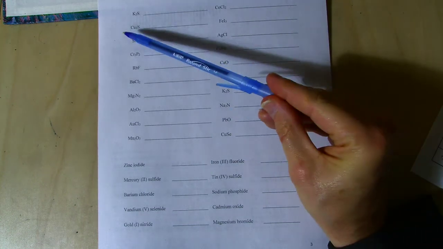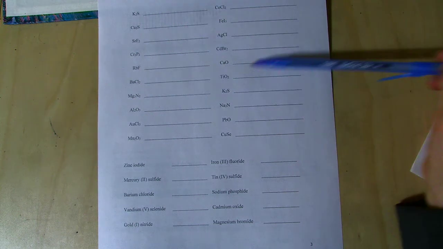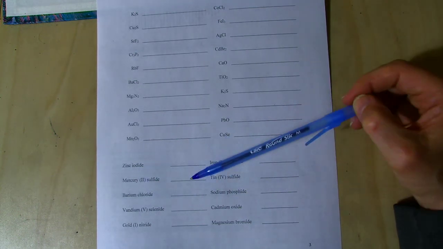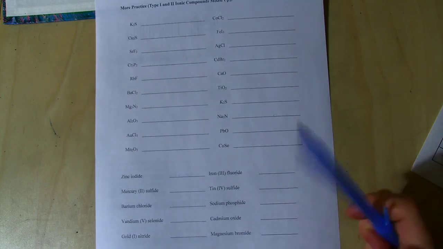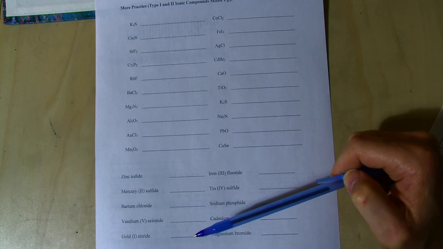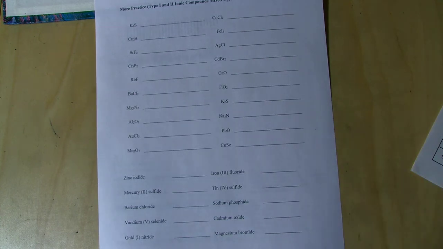So either go from the formula to the name, or from the name to the formula. Why don't you go ahead and pause the video, take as much time as you need, practice writing out the answers, and then come back and see what the answers are.